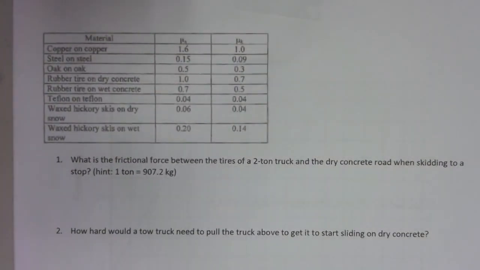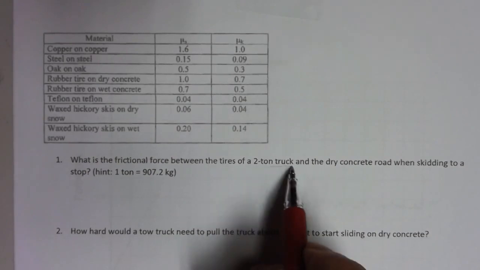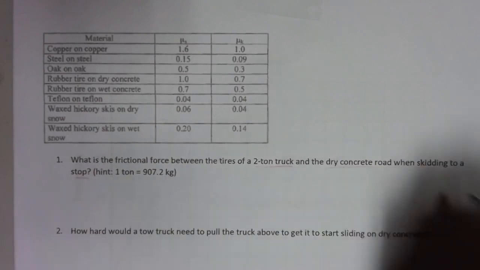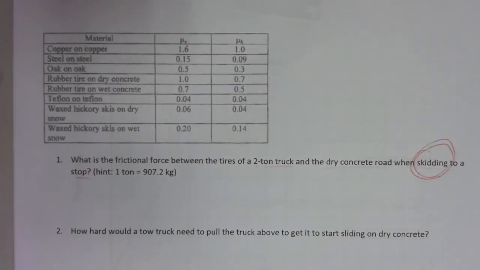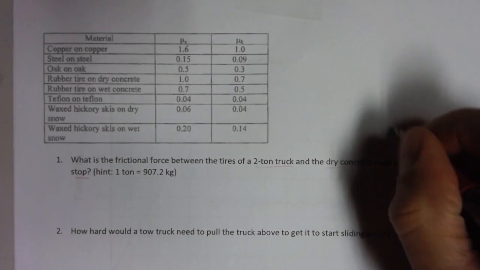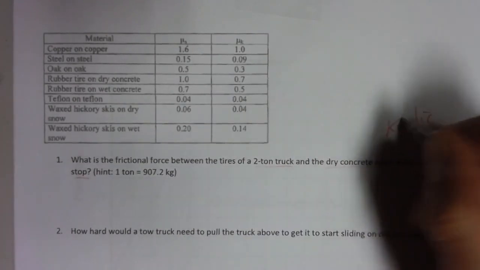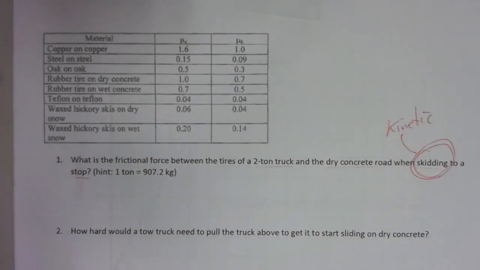So in this first question, we're going to do a couple of basic questions, and I'll give you a couple of basic questions. And tomorrow we'll try to do some harder ones. Here we go. What is the frictional force between the tires on a 2-ton truck and the dry concrete road when skidding to a stop? So skidding, that means it's sliding. That means we're going to use kinetic. So we have to read and analyze. We have to understand first, what kind of situation are we in? Here we're in a sliding situation, so it's a kinetic friction situation.